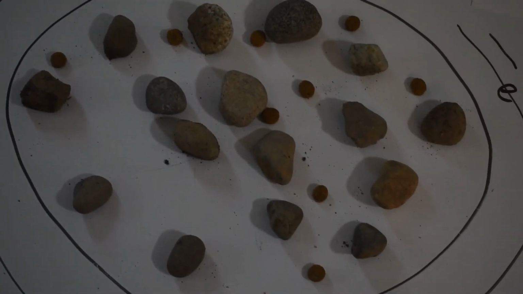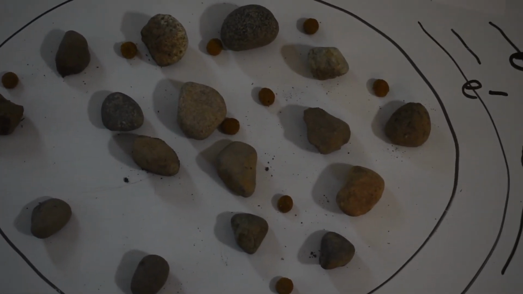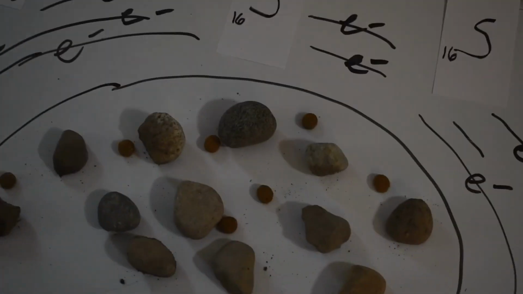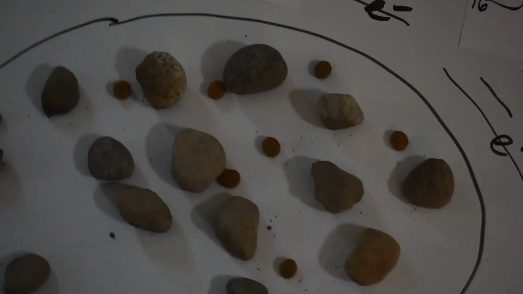We've got 1, 2, 3, 4, 5, 6, 7, 8, 9. Only 9. I counted 1 twice. So we only have 9 neutrons left. So how would we write that over here? Well, if I have 16 protons and only 9 neutrons, 16 plus 9, this would only be sulfur-25. So Zeus ate a lot of neutrons.